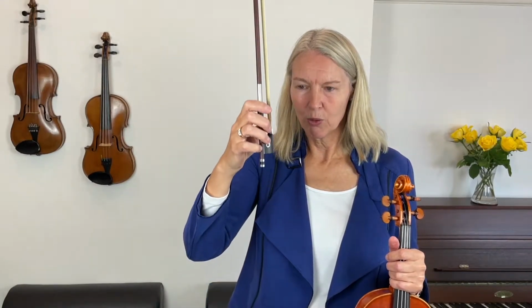And this is our movement that we're going to be using when we play the bow changes at the heel of the bow. Now, when you're first learning, that is incredibly difficult to do. So please don't force it. I'm just introducing this to you now so that we gradually begin to think about that.